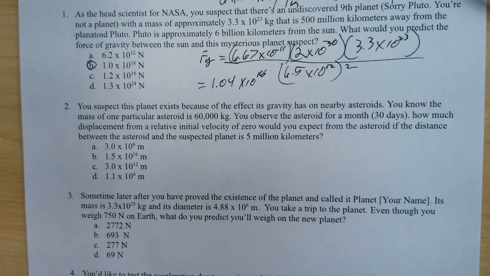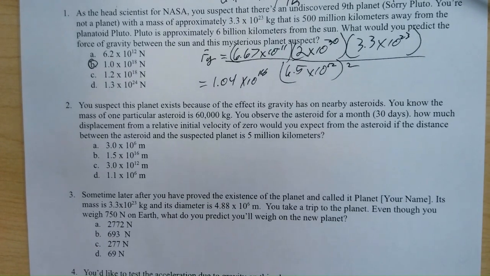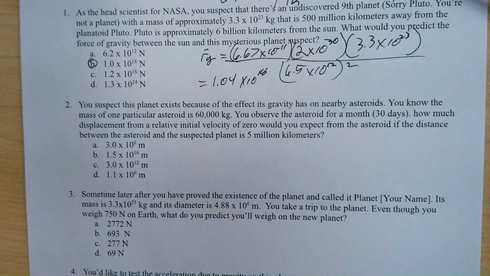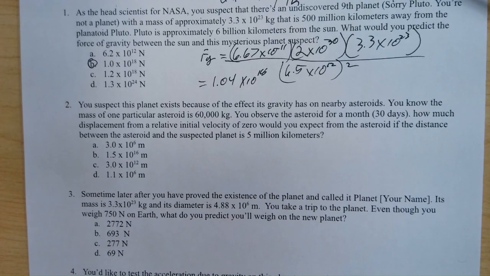You suspect that this planet exists because of the effect its gravity has on asteroids. You know that the mass of one particular asteroid is 60,000 kilograms. You observe the asteroid for a month. How much displacement from a relative initial velocity of 0 would you expect the asteroid to have if the distance between the asteroid and the suspected planet is 5 million kilometers?